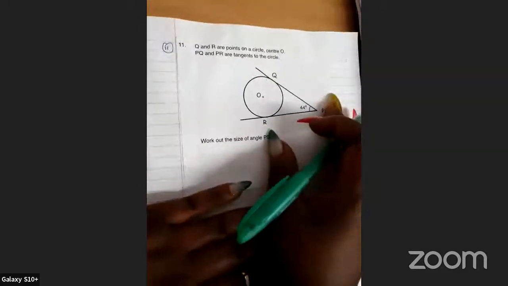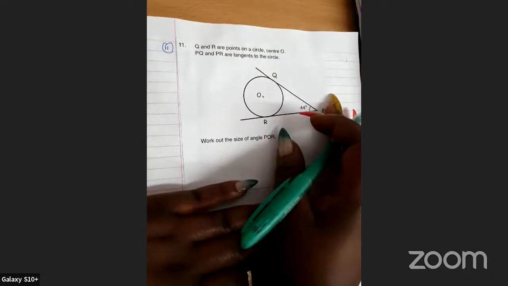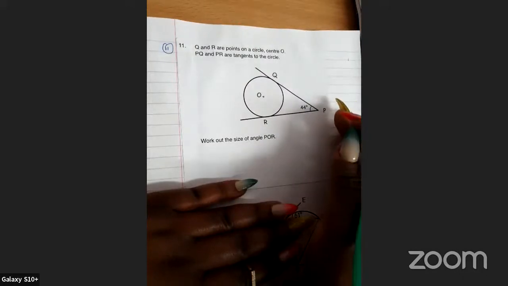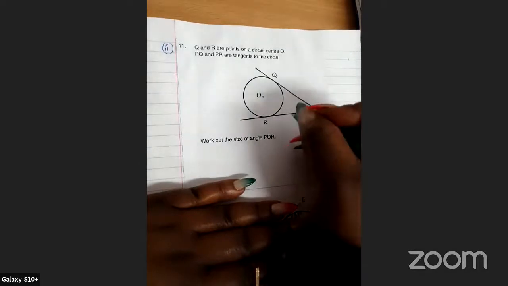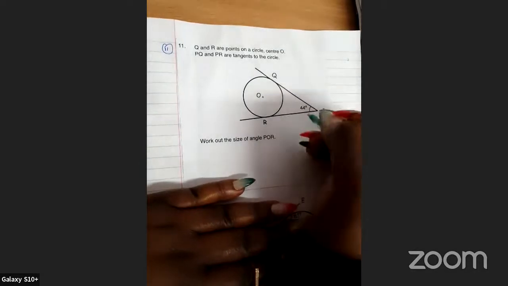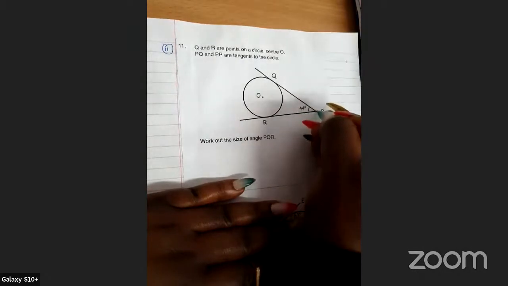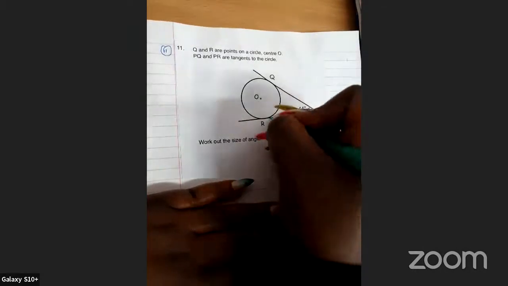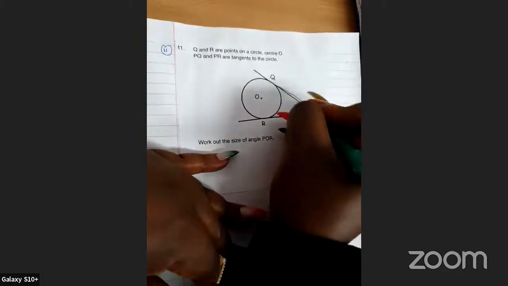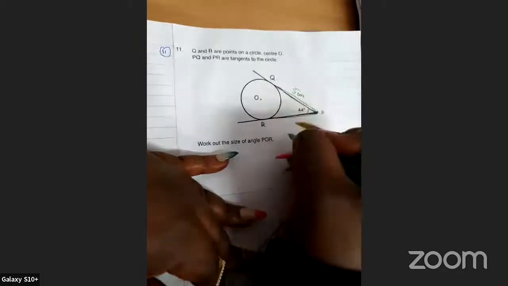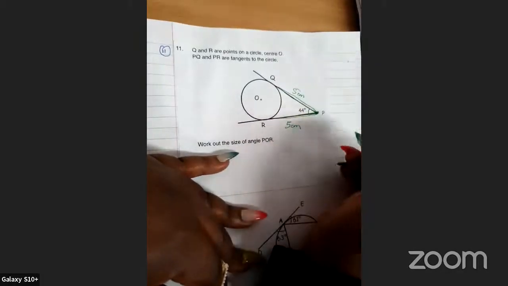Yes, let's continue. Q and R are points on the circle center O. PQ and PR are tangents to the circle. One thing I want you to know about tangents to the circle is that they are the same in terms of length from the same point to the circumference. The length here and the length here are equal. So if here is 5 centimeters, just if, then here is also 5 centimeters. So I want you to know that bit.